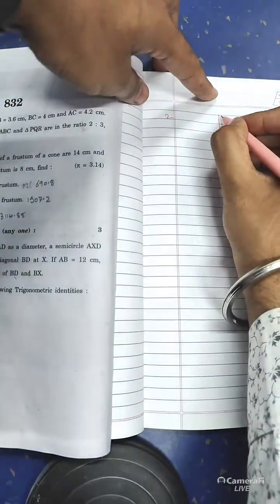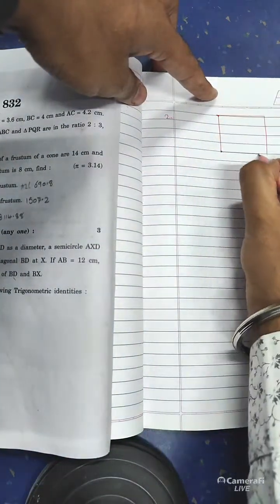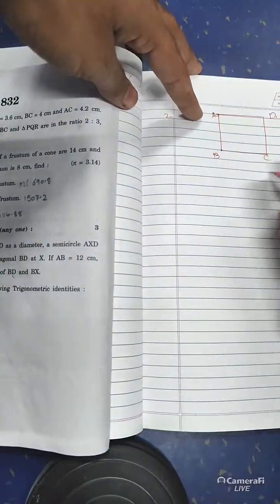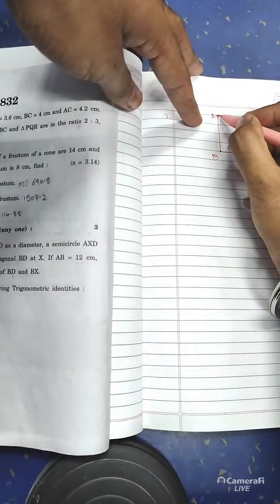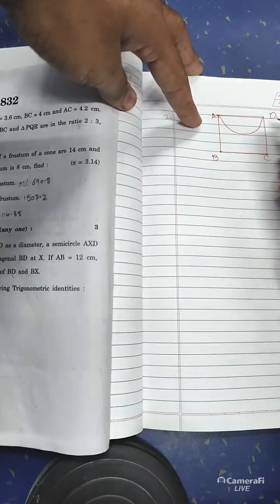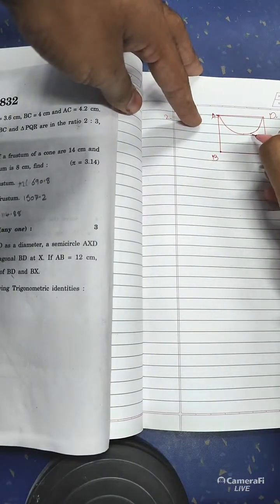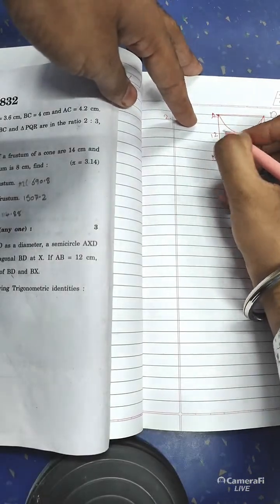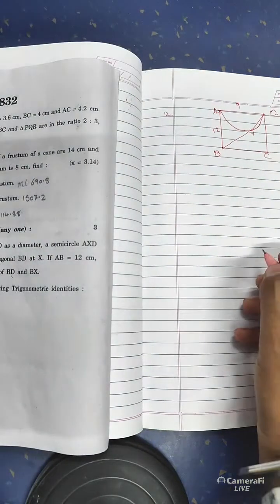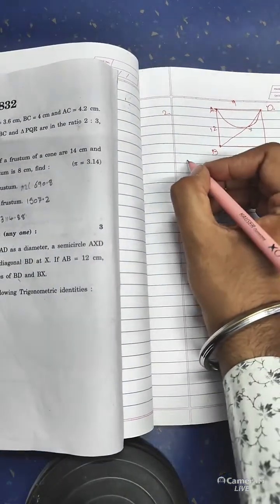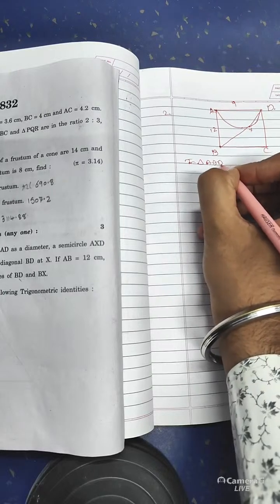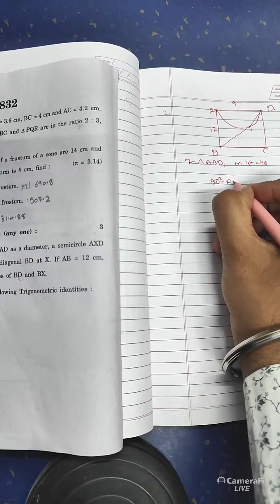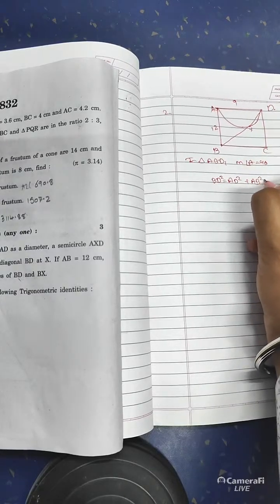There is a rectangle. The name of the rectangle is ABCD. Taking AD as the diameter, a semicircle has been drawn. Here there is an x. They have said that AB is 12 and AD is 9. I have to find full BD. BD is easy. In triangle ABD, the measure of angle A is equal to 90 degrees. So BD square is equal to AD square plus AB square by Pythagoras theorem.